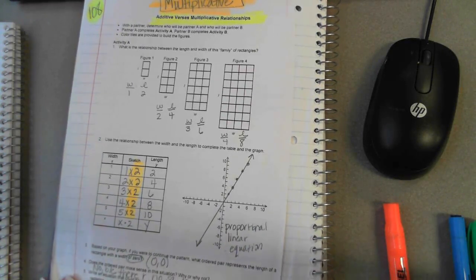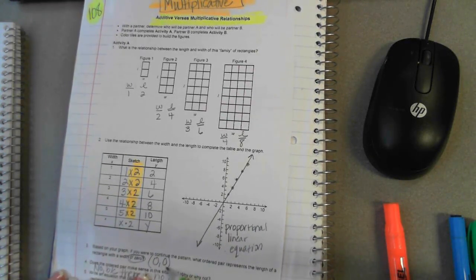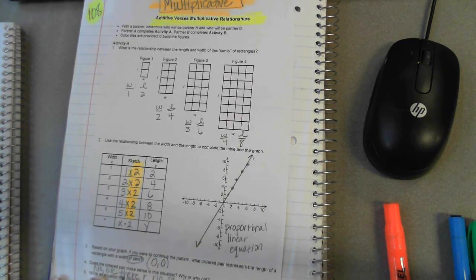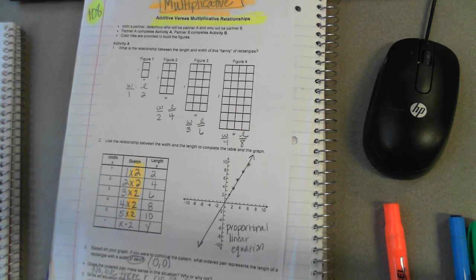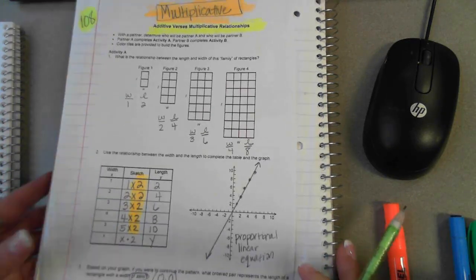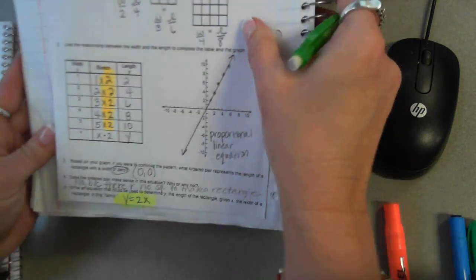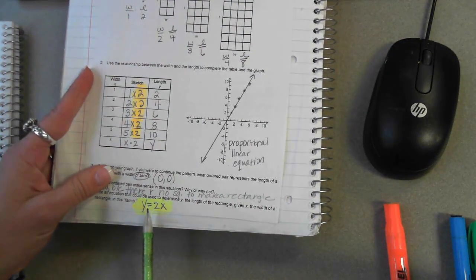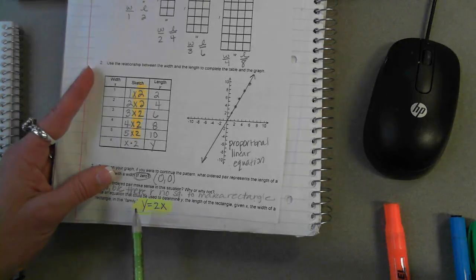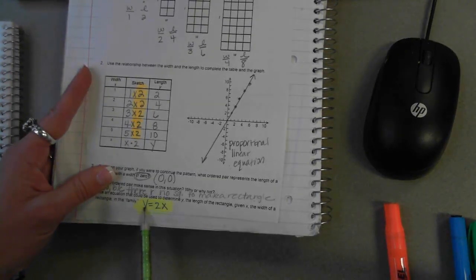Okay, number 3, you should have gotten 0, 0. Okay, and once again, no, because you cannot make a rectangle or a square from 0. All right, then your last question, y equals 2x would be your final answer, because remember, your dependent variable is determined by your independent variable and what you do to it.